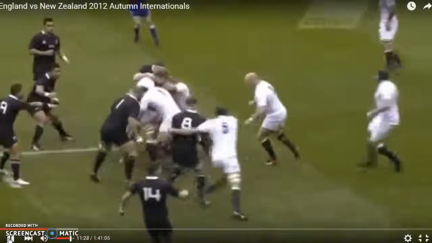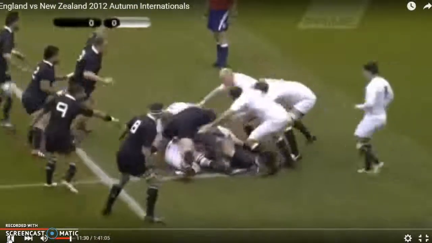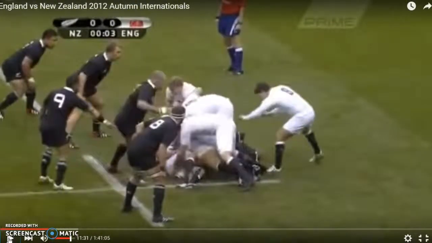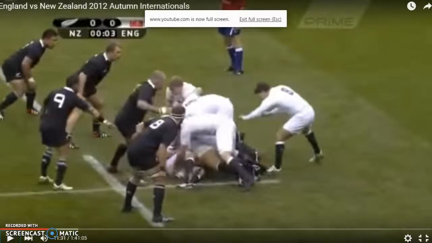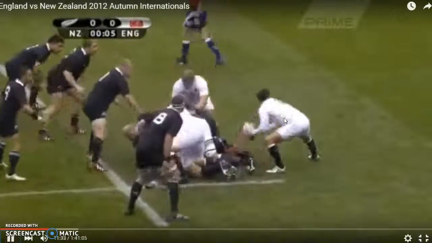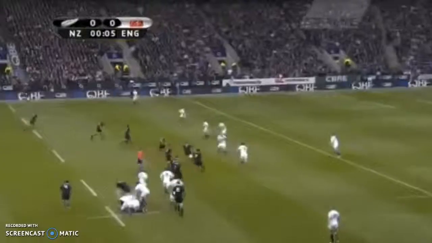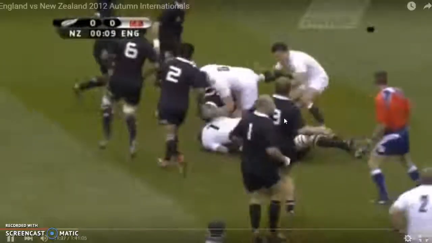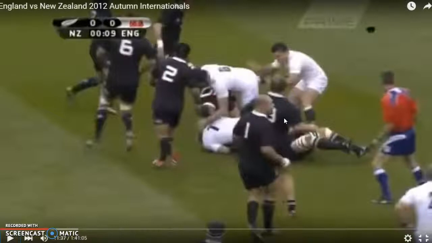As these two nations have played each other, Joe Launchbury takes it down for England. Here you can see that England are now in possession of the ball at the very start of the game. It is up to the number 9 and the 10, which is out of shot over here, to decide what they want to do with the ball. And Ben Youngs gets it away, and they move it immediately. In this case, the number 9 passes it to the number 10, which then runs a play off of the backs or forwards.